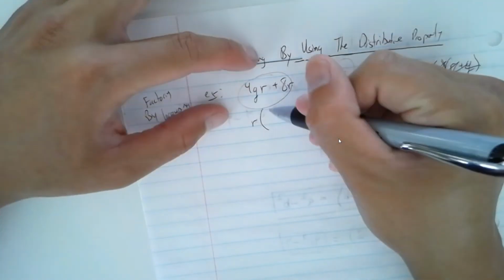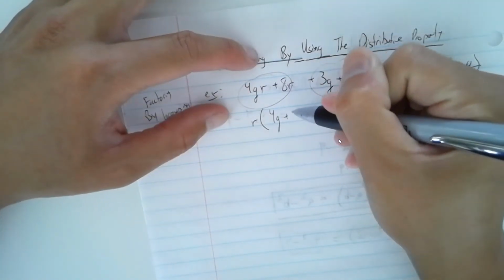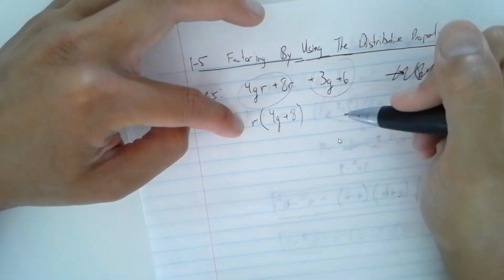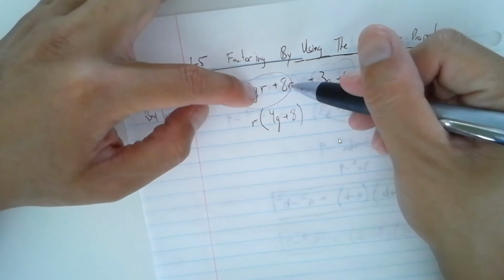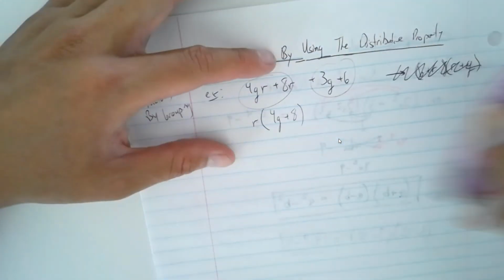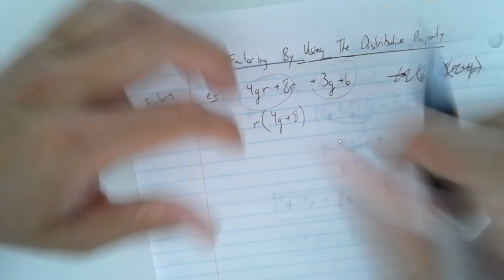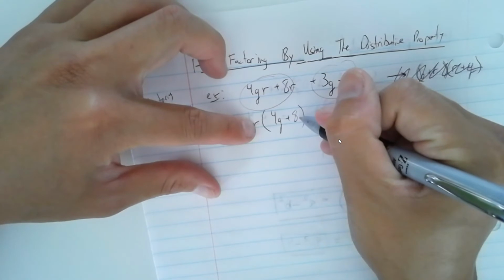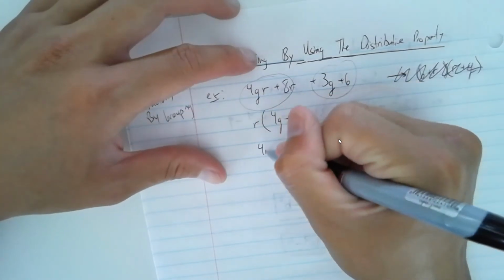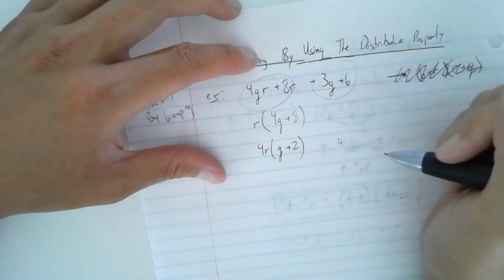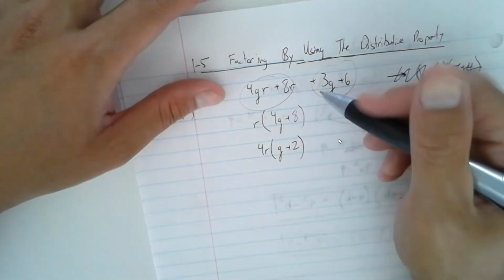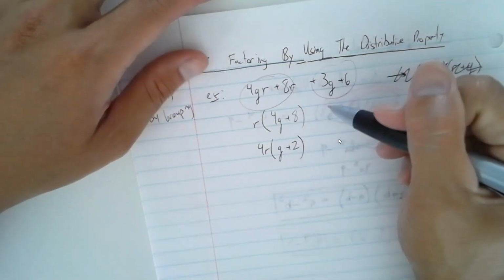And right now I'm left with 4Q plus, let's see, 8. But I also realize that instead of just R, I can factor out the number 4. If I factor out 4 from 4Q and 8, it's going to come out to be 4R times just 1Q plus 2. That's what I want, okay? You're going to see how this works out together. It's actually really nice.